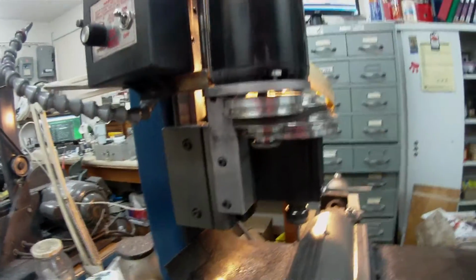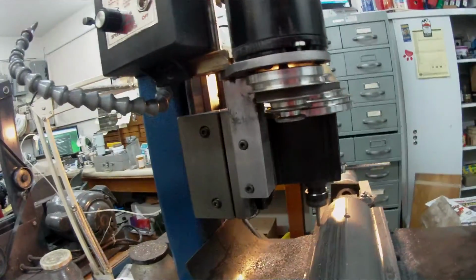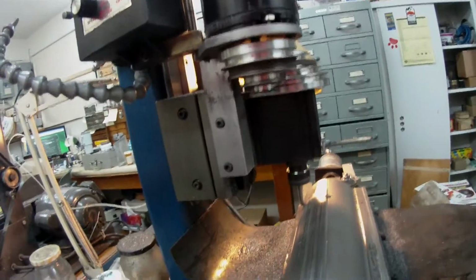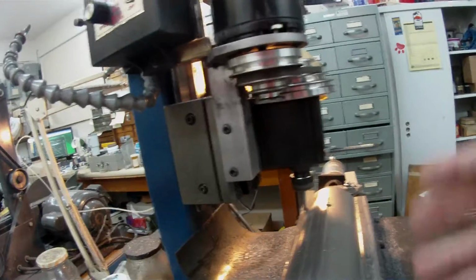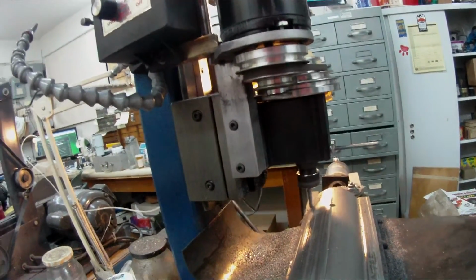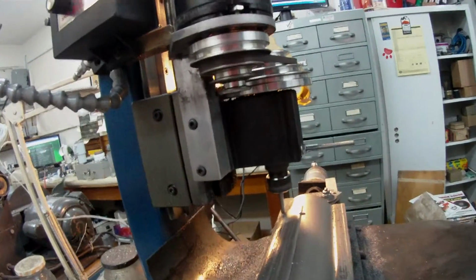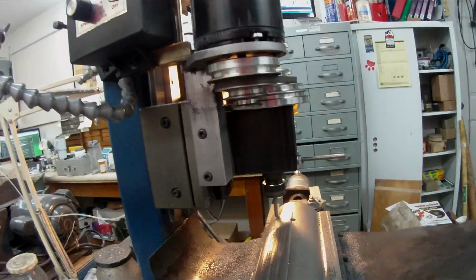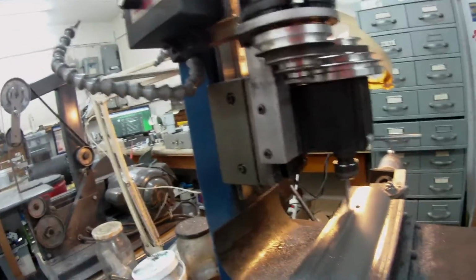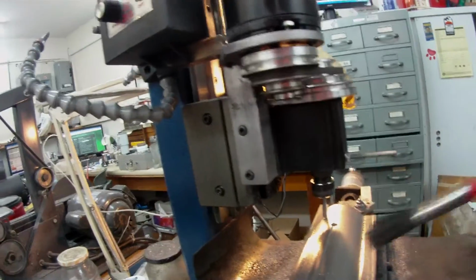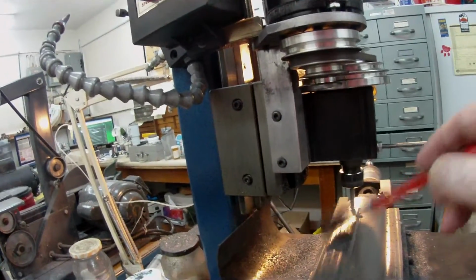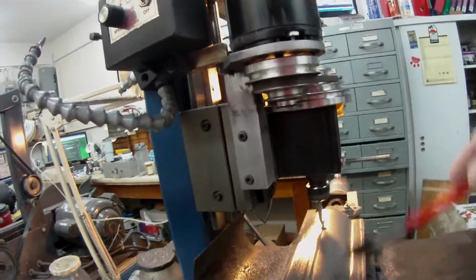I'm doing this because the program takes so long. It takes hours to perform, and so I'm trying to cut the time down. I'm hoping that it's going to be okay with an 80 thou cut when it reaches here.